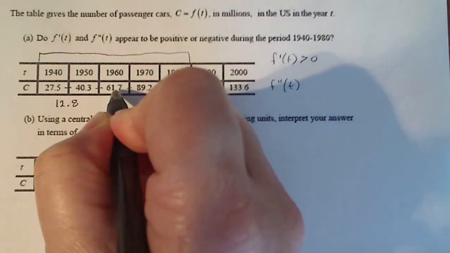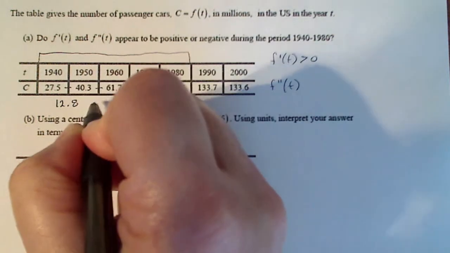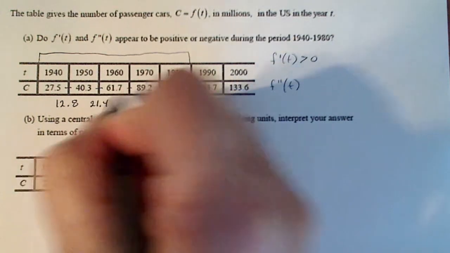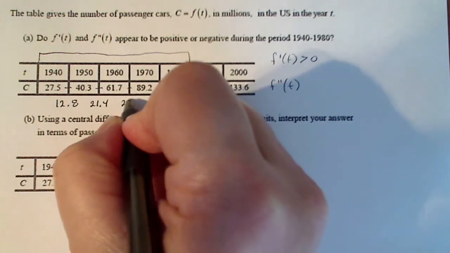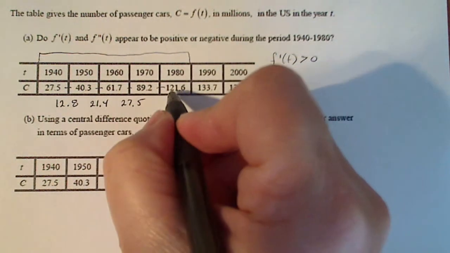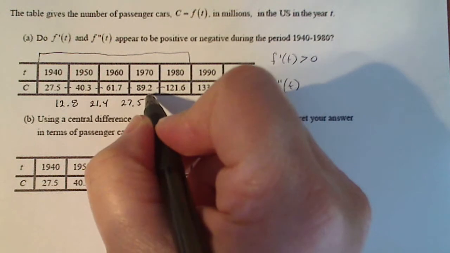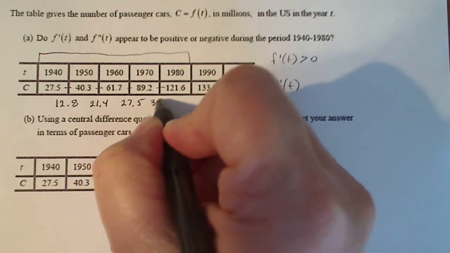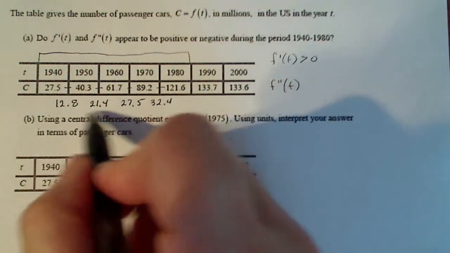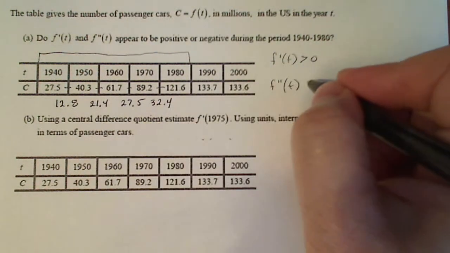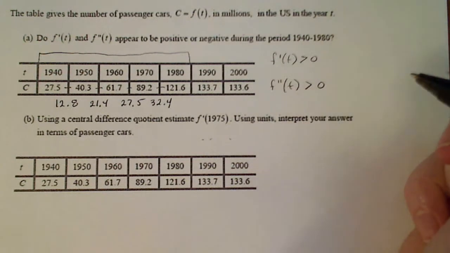The difference between 61.7 and 40.3 is 21.4. The difference between 89.2 and 61.7 is 27.5. The difference between 121.6 and 89.2 is 32.4. So you can see my function is increasing and the rate is increasing. So that means f double prime of t can be estimated as being positive.